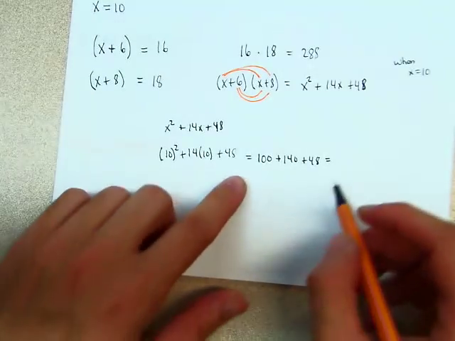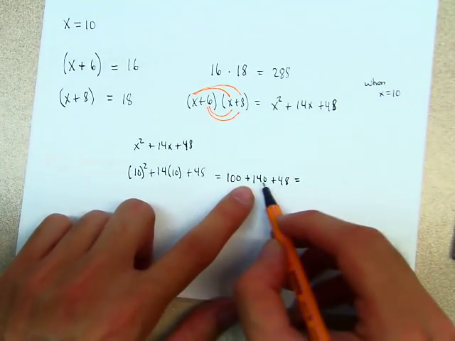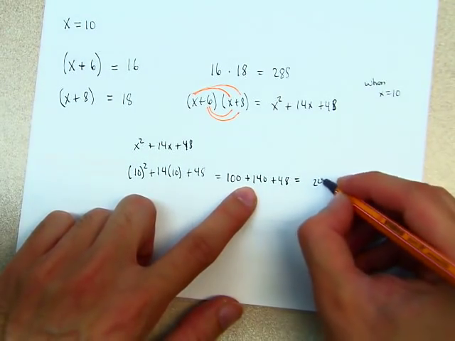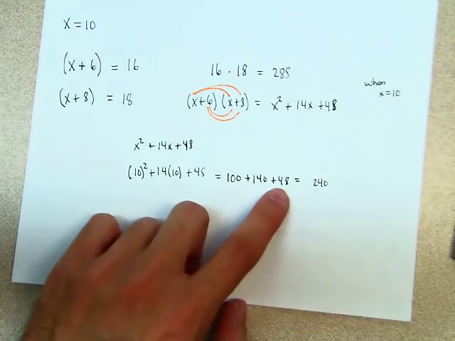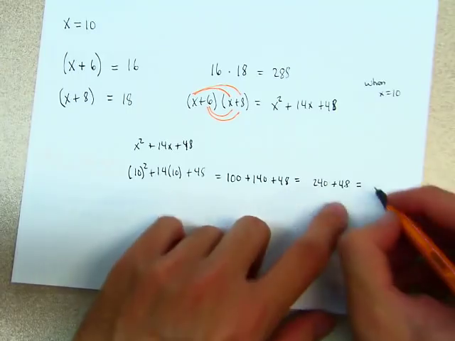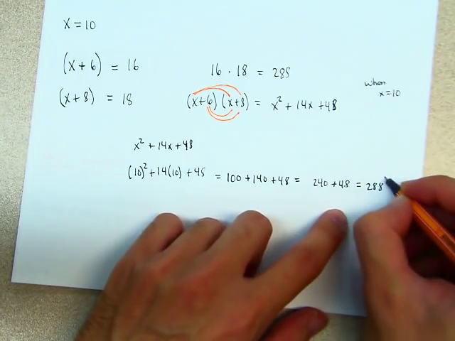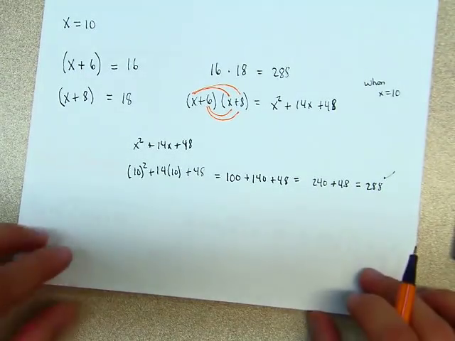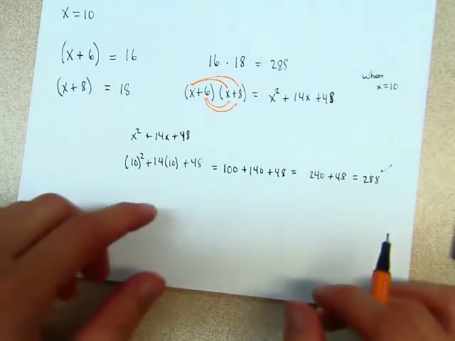That is the magic number we want to get. Let's see, 100 plus 140 is 240, right? Now we still take that 48, and 240 plus 48 is 288, so check. It still works. And what was the point of me showing you this?